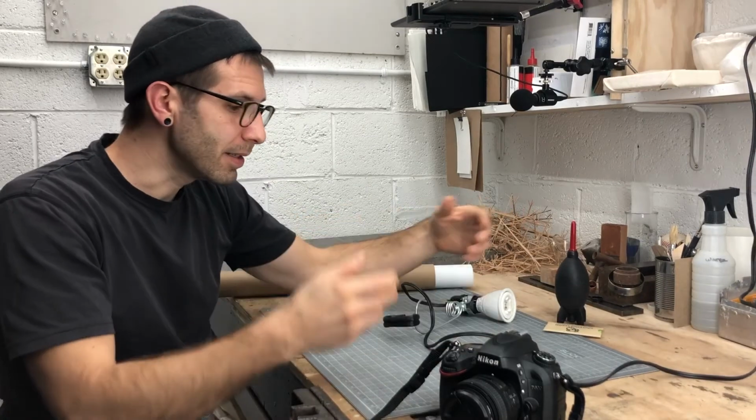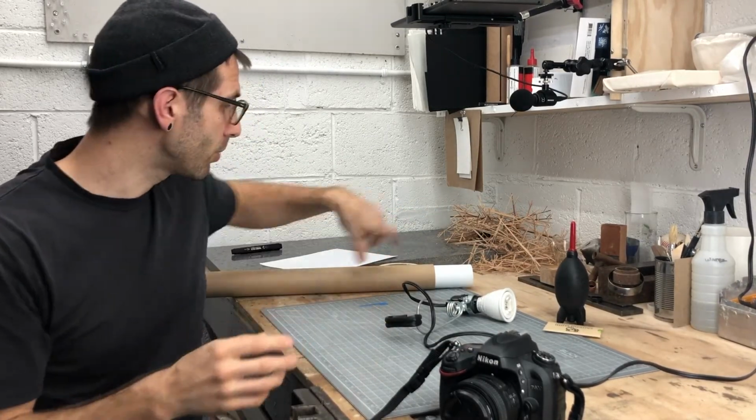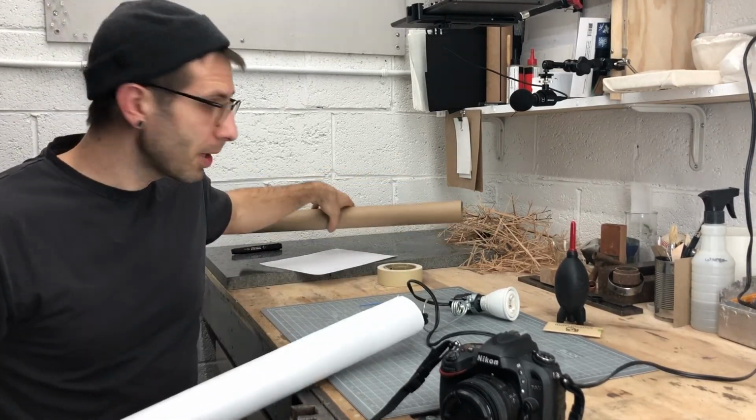I like the idea of being able to make photographs with really basic materials, and so each one of you is going to be set up with a simple photographic backdrop.